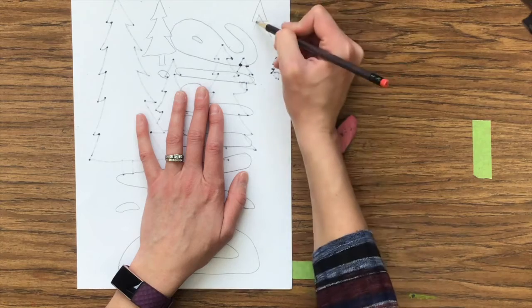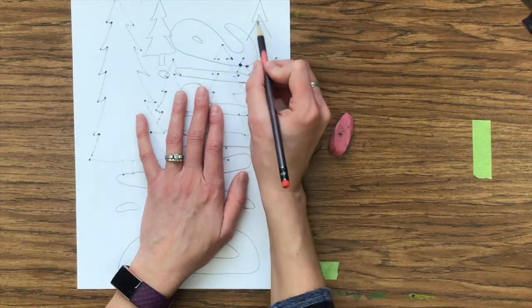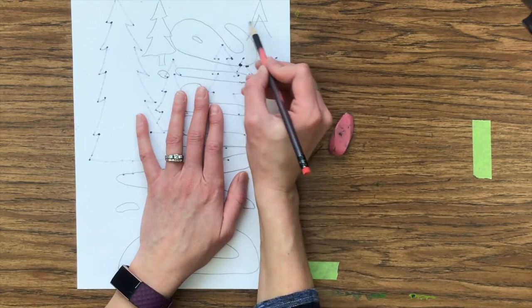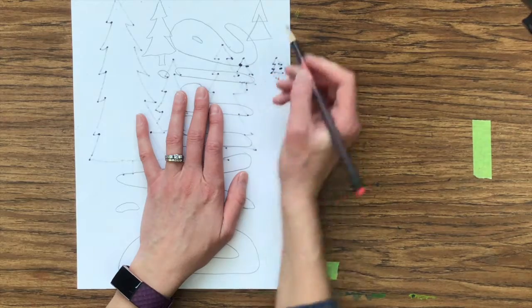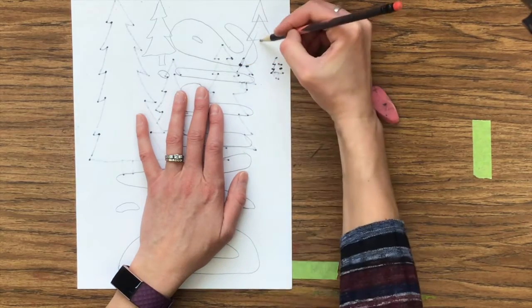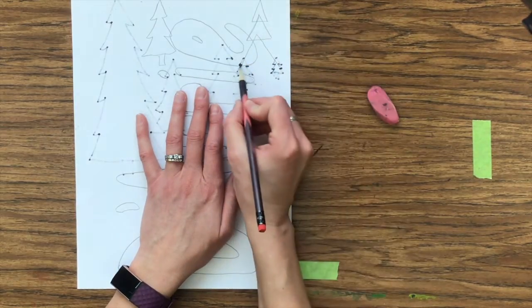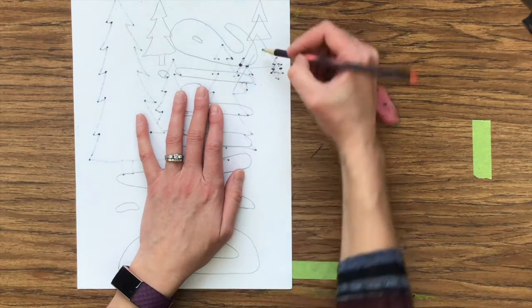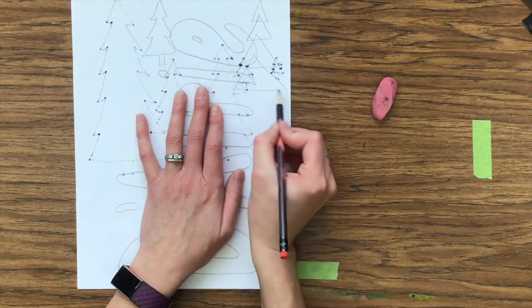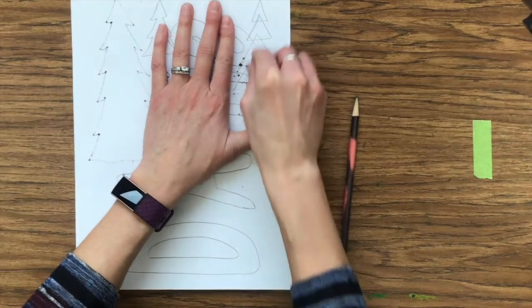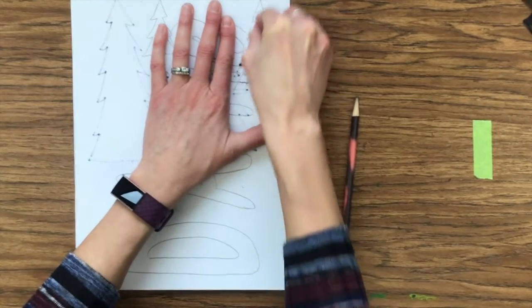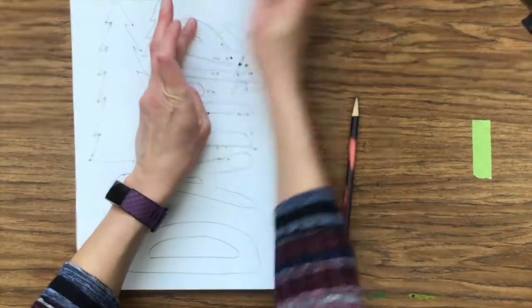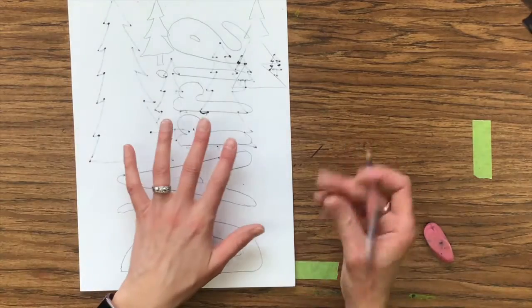Make sure that triangle is a little bit bigger and goes out wider than the one above it. So every time I do it, I'm making it a little bit bigger and a little bit wider. And then I can erase those middle parts, and there I have a tree, okay?